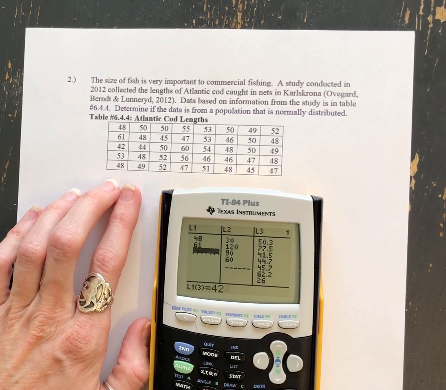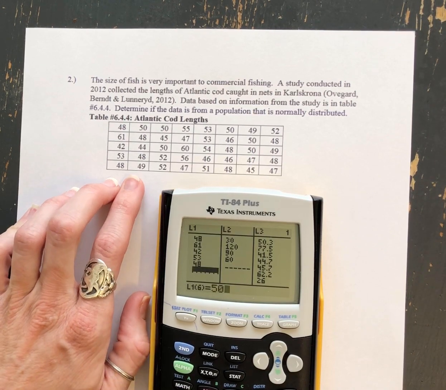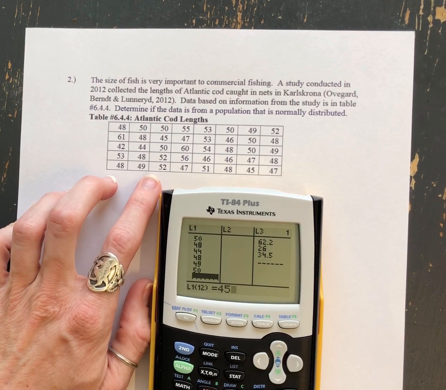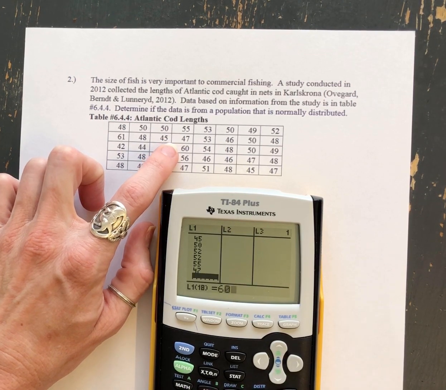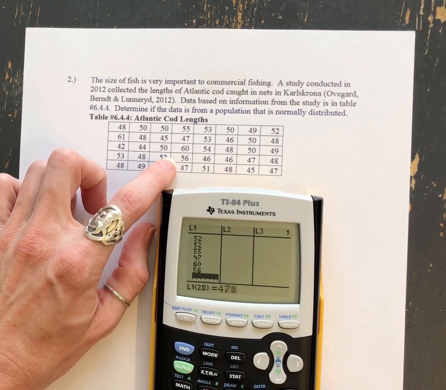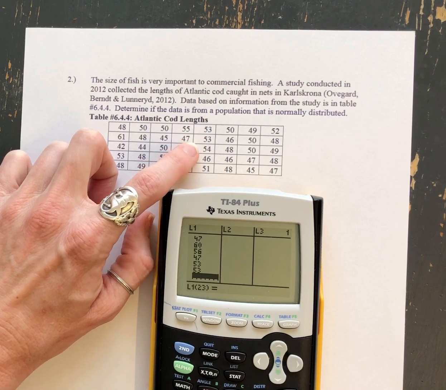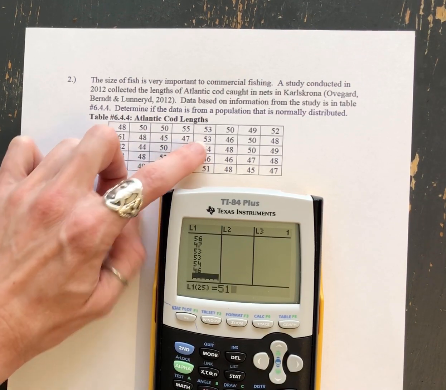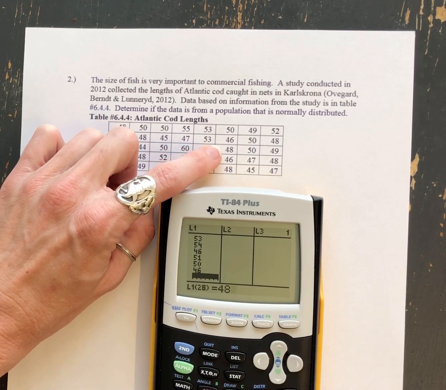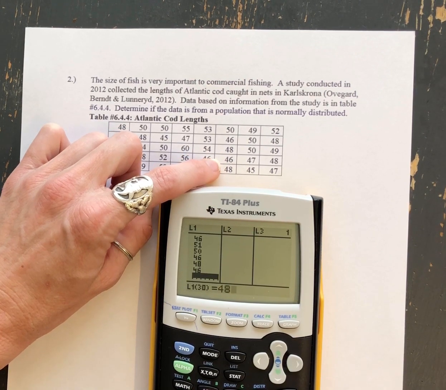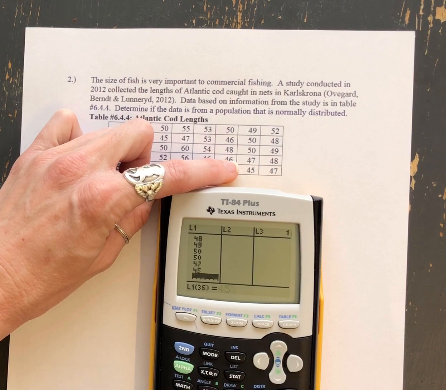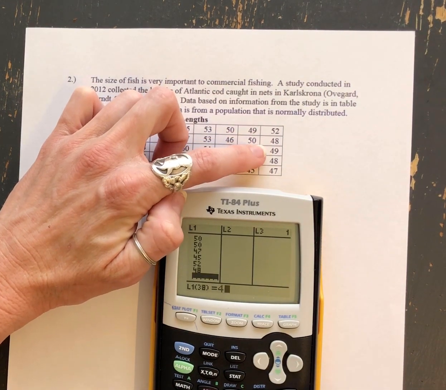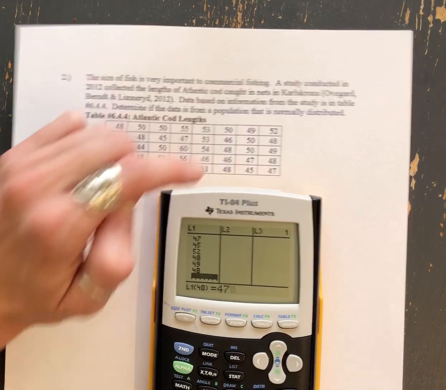So we've got 48, 61, 42, 53, 48, 50, 48, 44, 48, 49, 50, 45, 50, 52, 52, 55, 47, 60, 56, 47, 53, 53, 54, 46, 51, 50, 46, 48, 46, 48, 49, 50, 50, 47, 45, and then finally 52, 48, 49, 48, and 47.